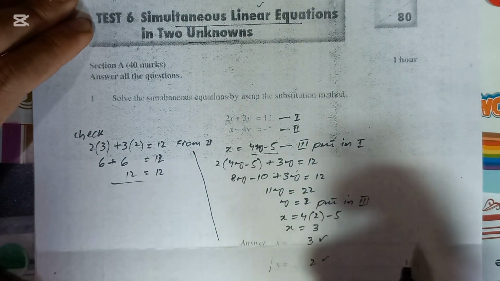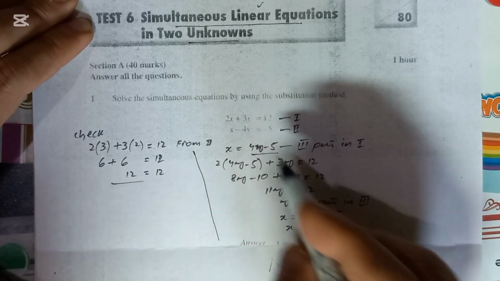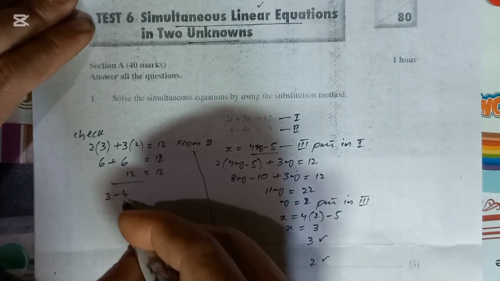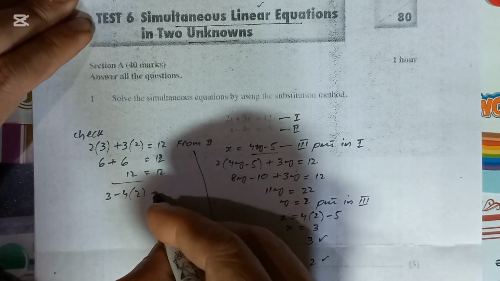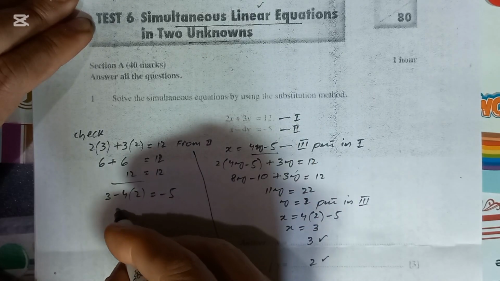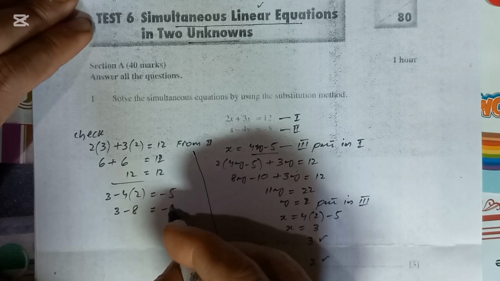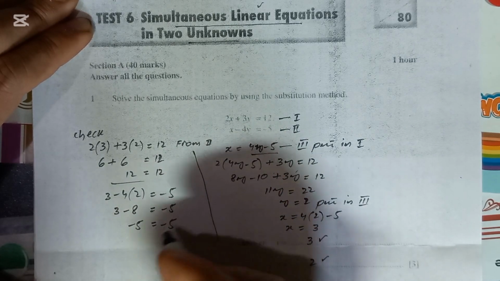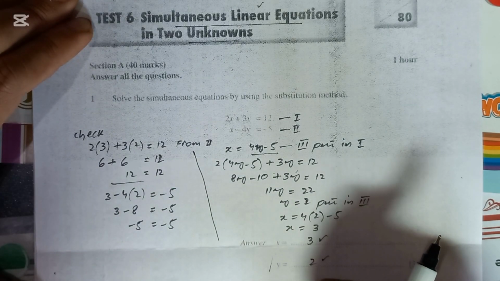So to more confirmation, we will put these answers in the second equation as well. So x is 3 minus 4 into y is 2 should be equal to minus 5. So now we will solve it. 3 minus 4 2s are 8 is equal to minus 5. So 3 minus 8 is minus 5. That is, left hand side is equal to right hand side. So this is the sign our answers are okay.